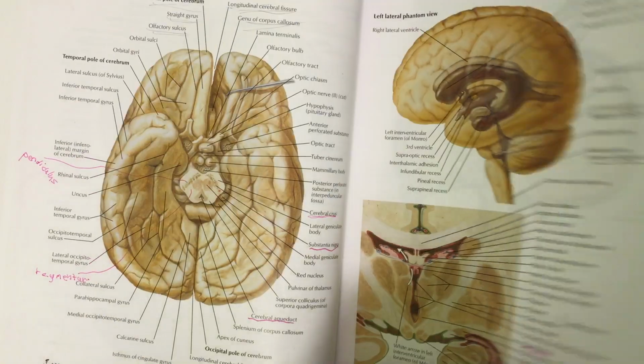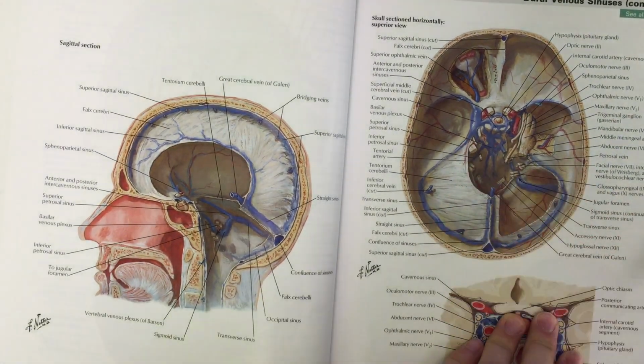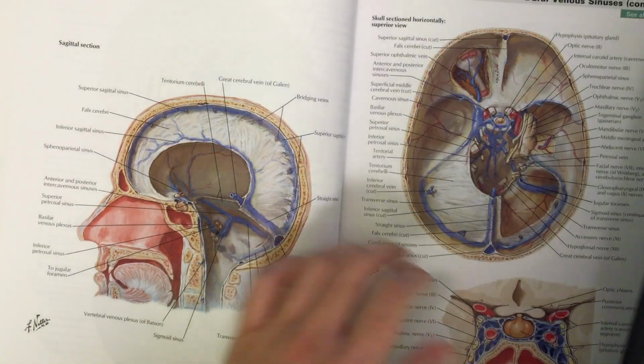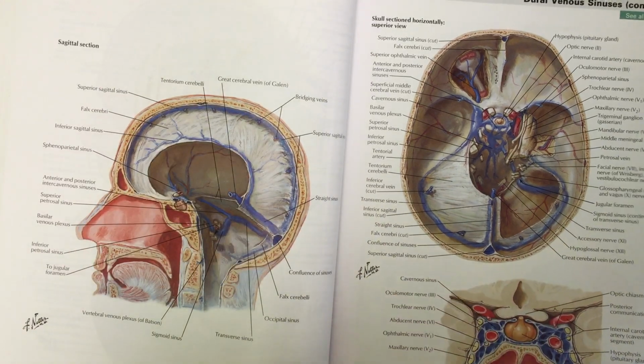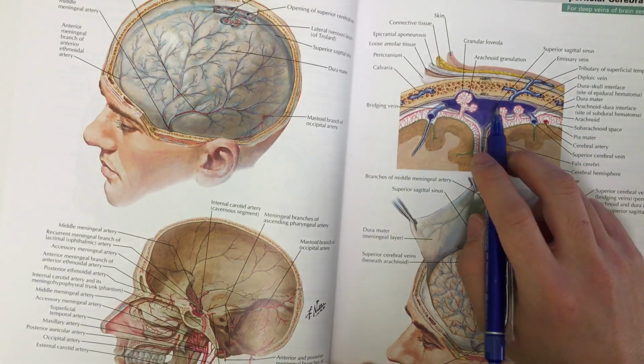How does it exit? Well, where you find the sinuses, you're not going to find sinuses over here, you can find them more at the top. The main one is the superior sagittal sinus. It will drain the CSF.